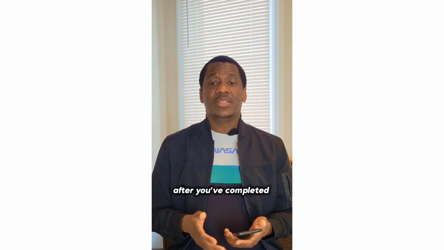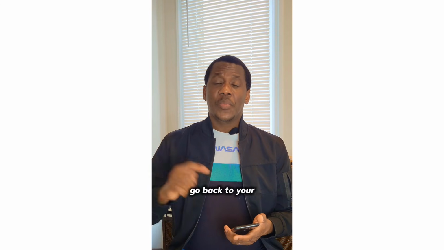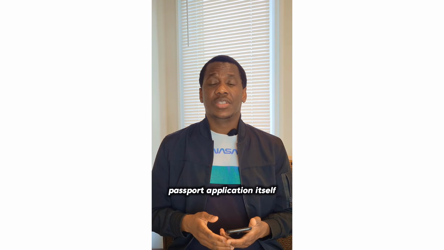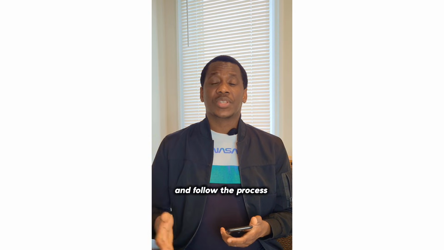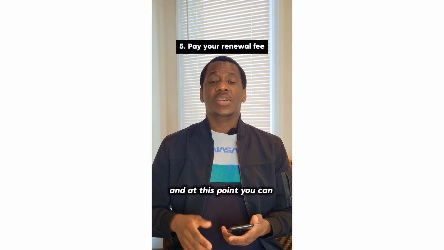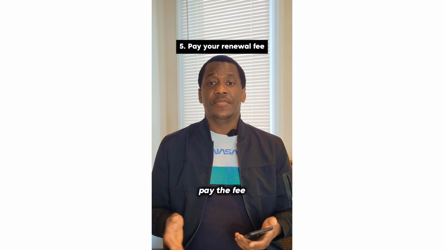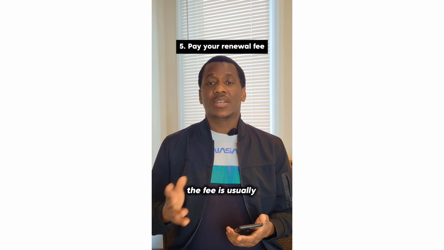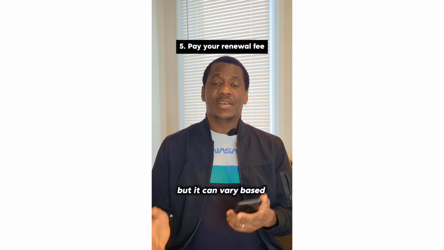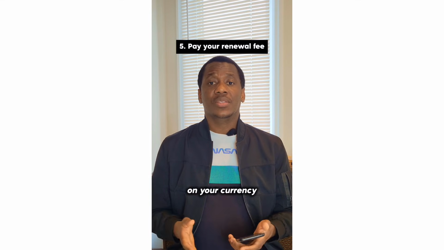After you've completed the biometrics enrollment, go back to your passport application itself and follow the process to the end. And at this point, you can now go ahead and pay the fee. The fee is usually around $100, but it can vary based on your currency.